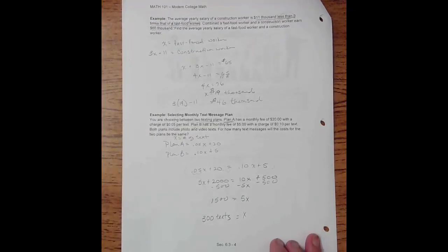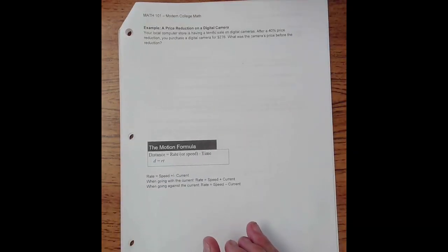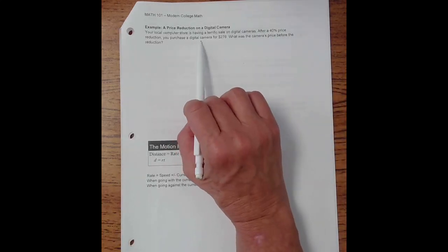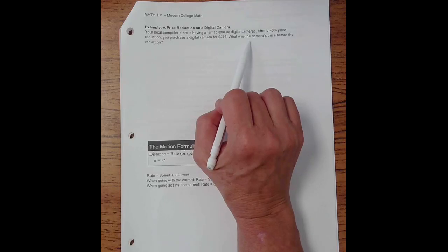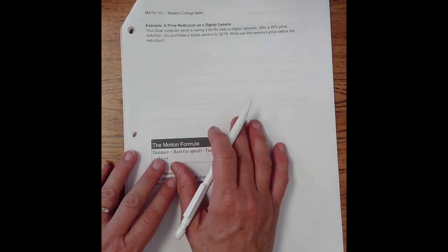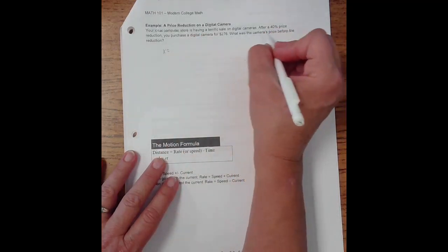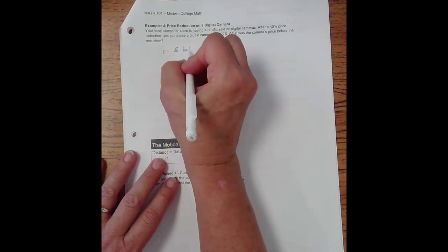Okay. The next one says your local computer store is having a terrific sale on digital cameras. After a 40% reduction in price, your purchase of your digital camera is $276. What is the camera's price before the reduction? So in this case, we're still going to allow X to equal what we're looking for. It's going to be the price. So let me do a $ sign before reduction.